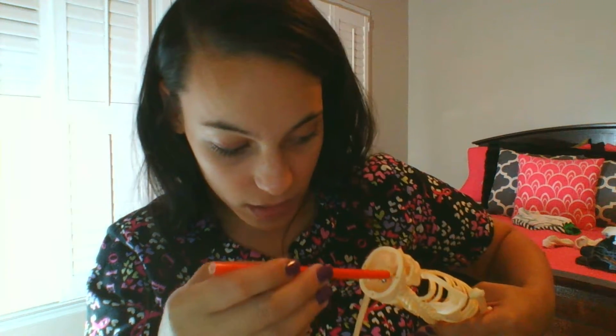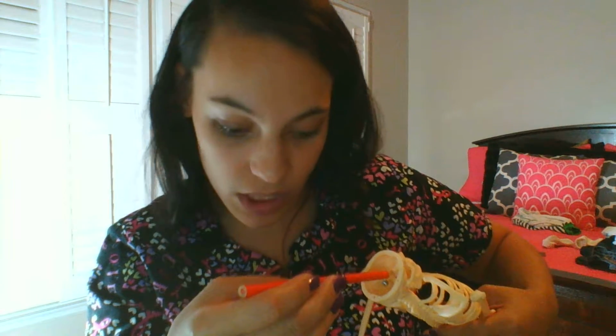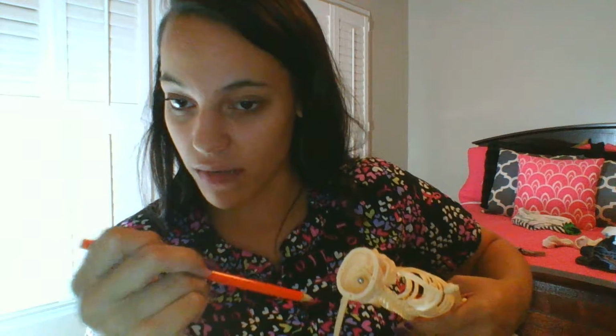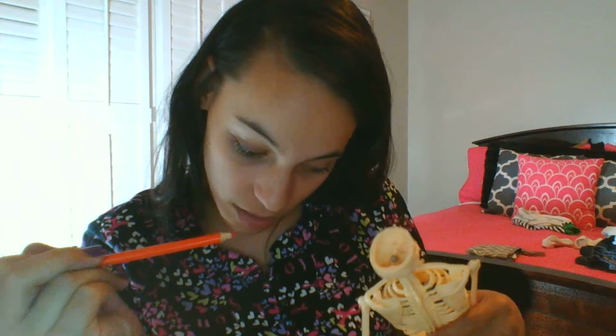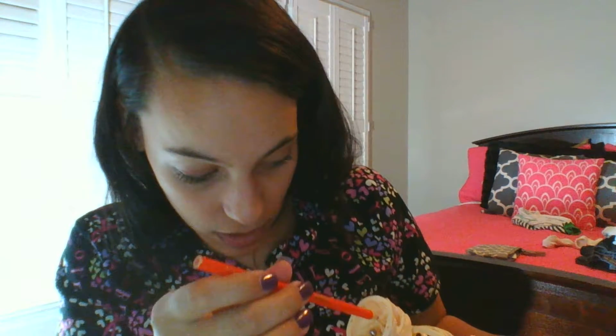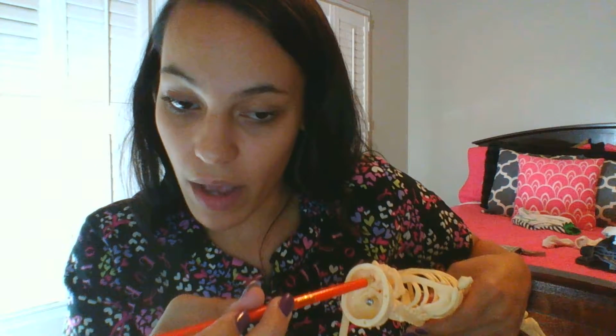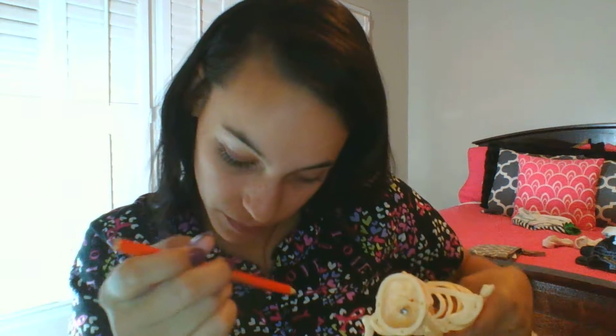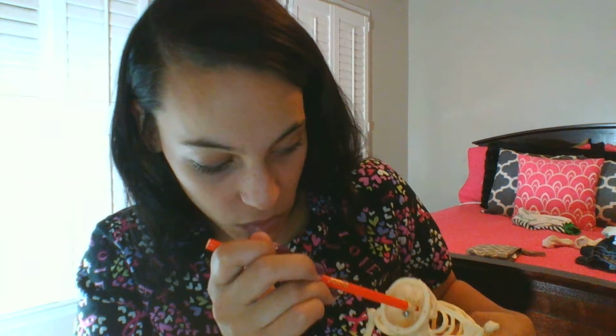In the sphenoid bone, this little indentation here is where your sella turcica is, if I'm saying that right. Then there under the ethmoid, you have the crista galli and the cribriform plate. With the sphenoid, you have the greater wing, and here would be your lesser wing.